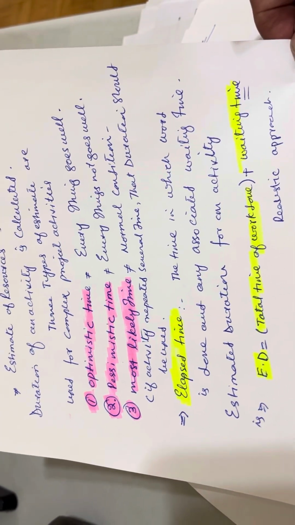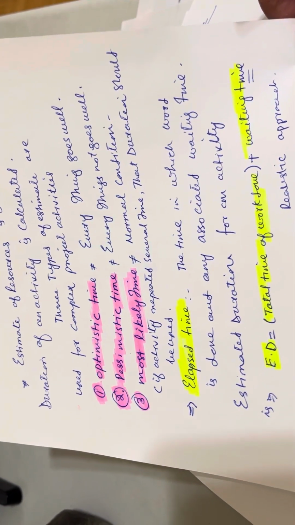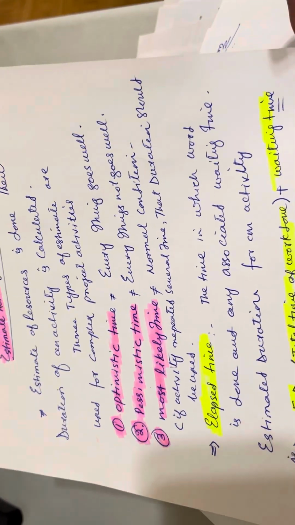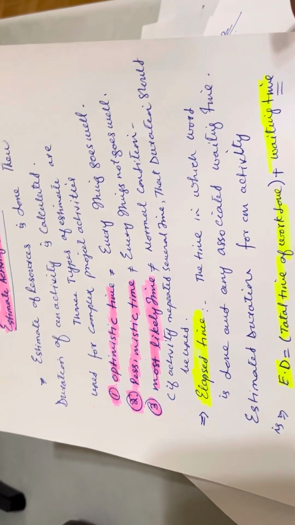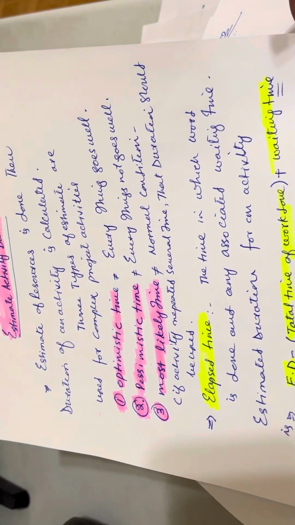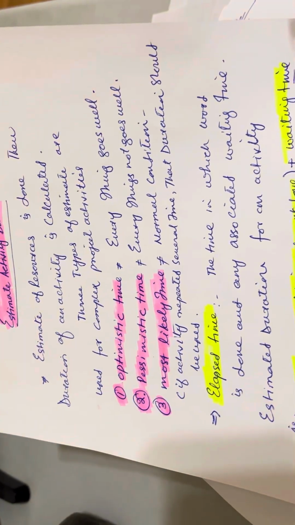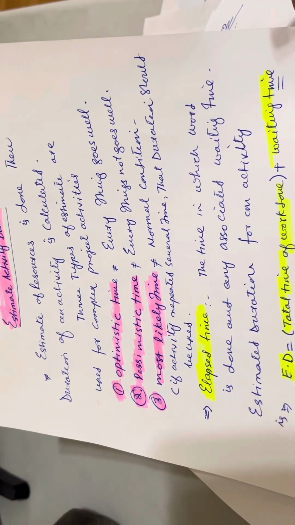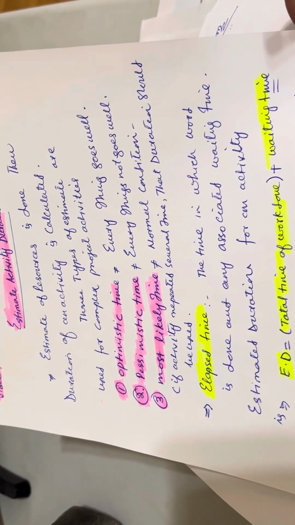The third one is the most likely time, which is the normal condition. Maybe a little bit of delay, maybe a little bit complex, but it's the time most activities take in the project or any old project.